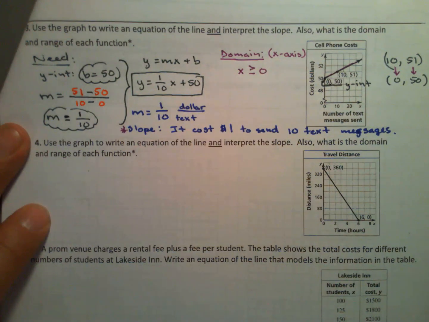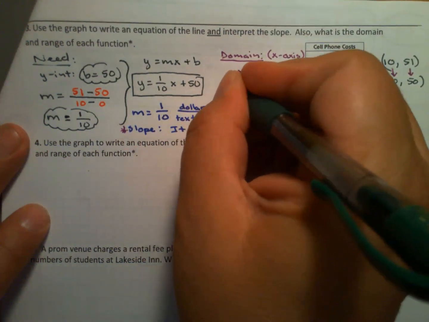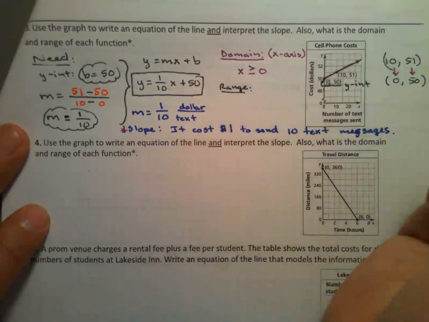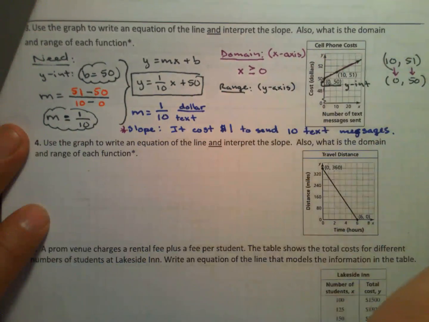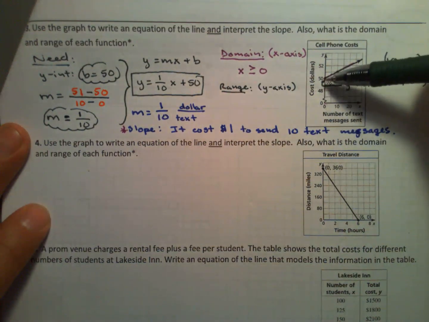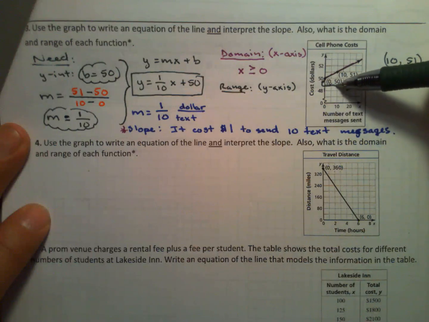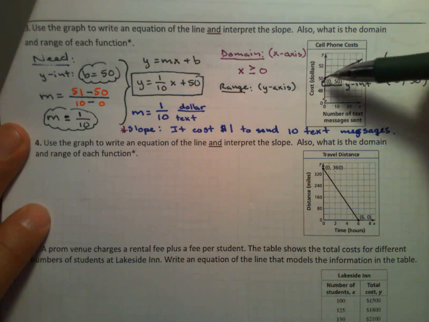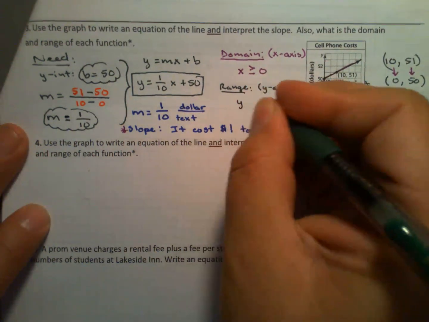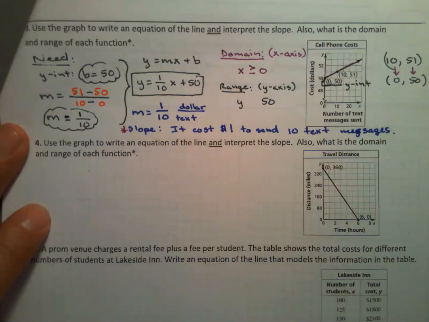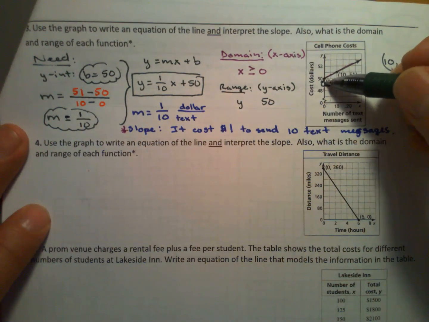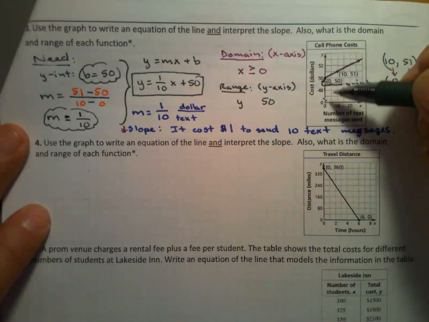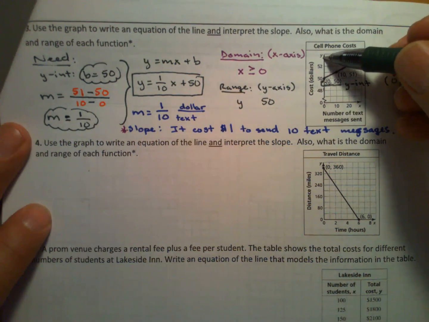Now my range. Range is, of course, a little bit different. We said the range are my y values. That's what we learned the other day. So I'm going to look at my y-axis only. I don't care about the x. So you see, this graph right here doesn't exist anywhere down here. In fact, the very first y value that it starts to exist at is 50. So I'm going to put the letter y, and I'm going to put the number 50 so far, because it's starting at 50. And then the question is, well, does my graph exist anywhere below that? No, not at all. But if I go up on my y-axis, look at that.